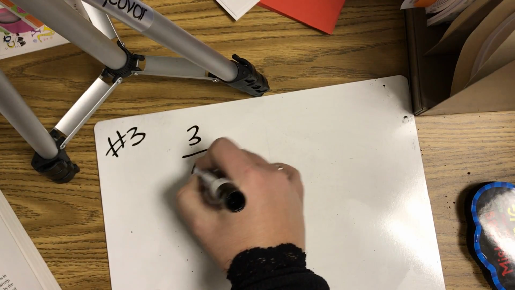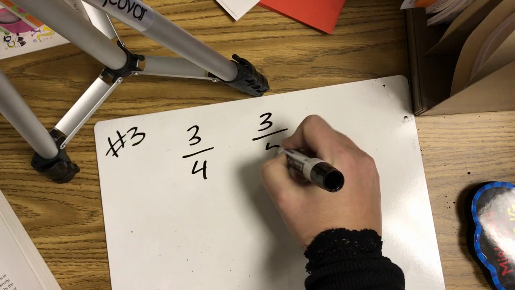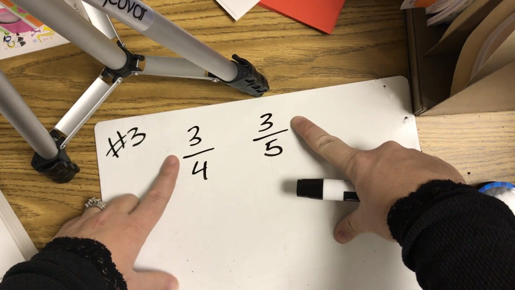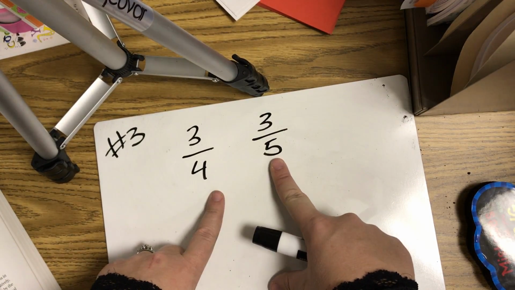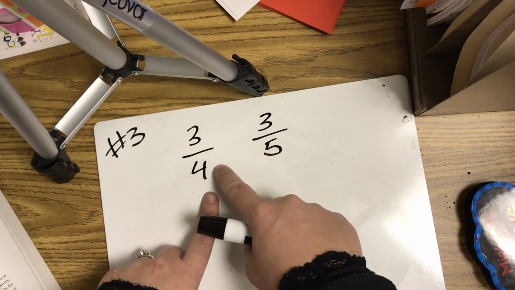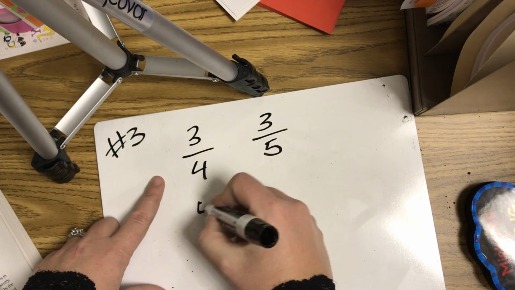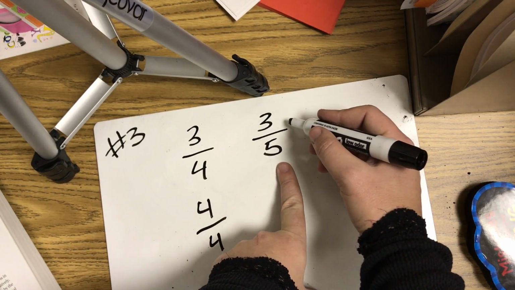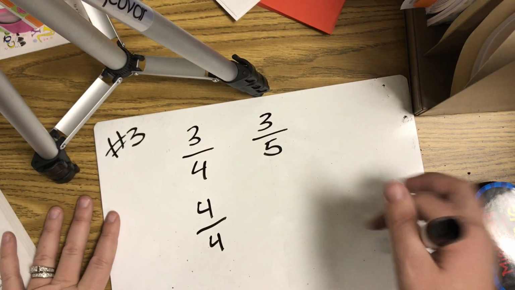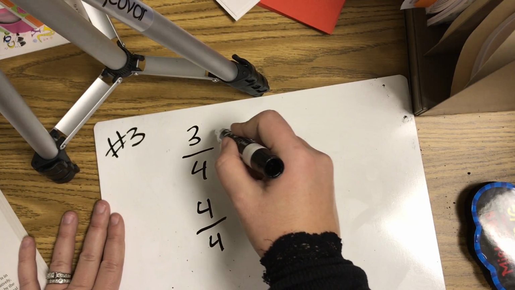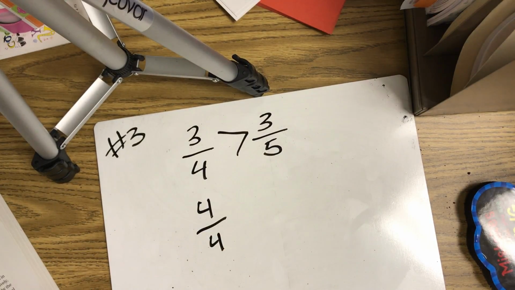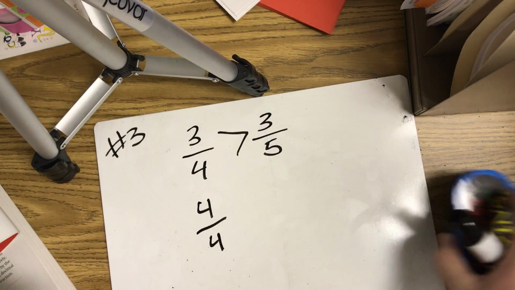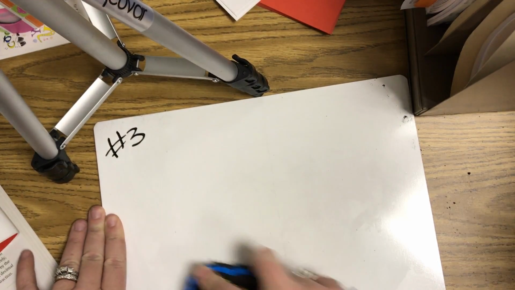For B, I have 3/4 and 3/5. Now I have the same numerator in different denominators. 3 is closer to 4, so it's almost being one whole. Where for this one to be one whole, it has further to go. So 3/4 is greater than 3/5. Okay, now that was B.